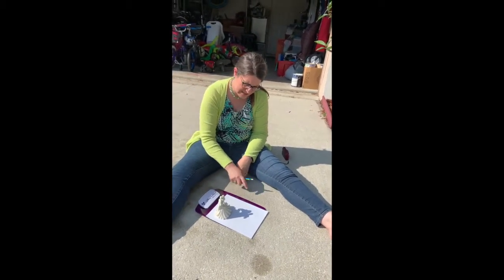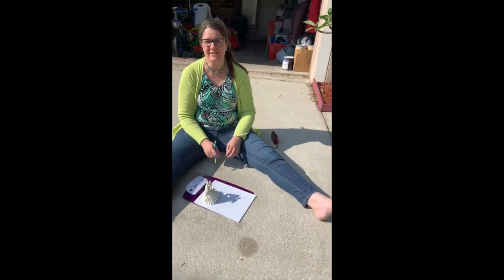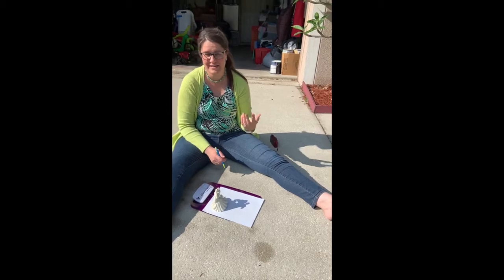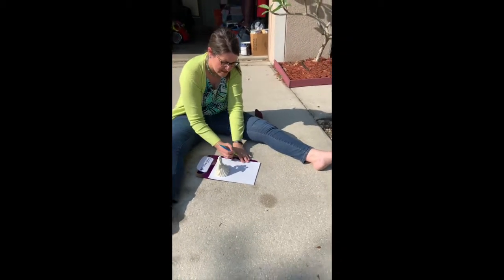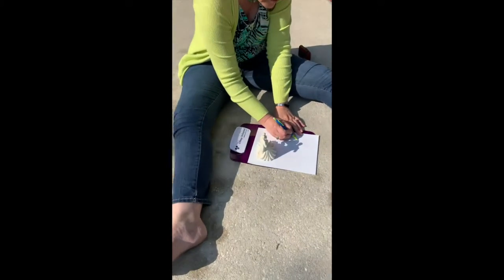So I kind of like this here. I think on the shadow you can tell what it is. To me it looks like a fairy tale, like a prince and a princess dancing or something. So now what I'm going to do is trace that shadow onto my paper.